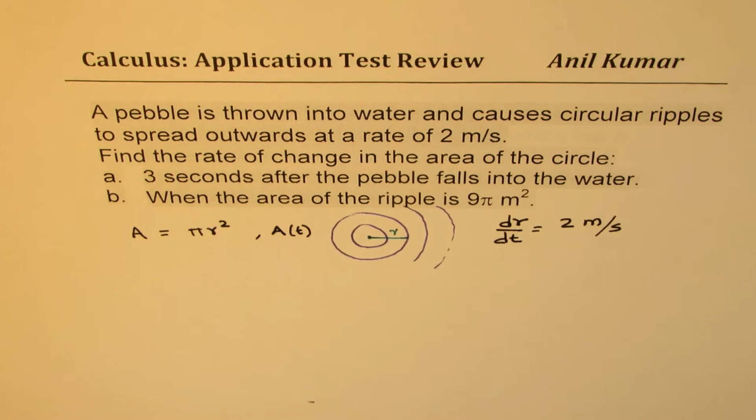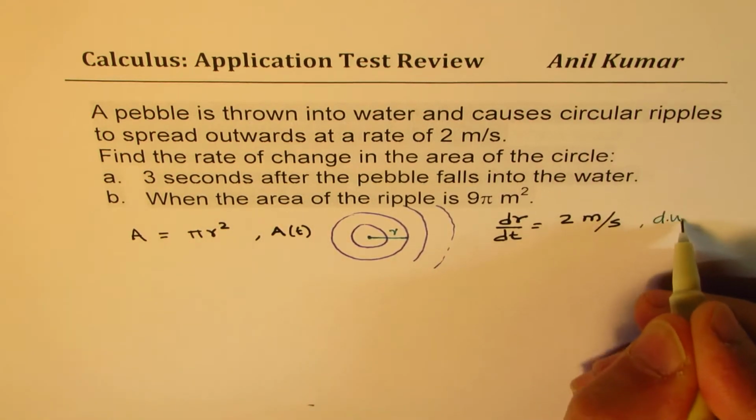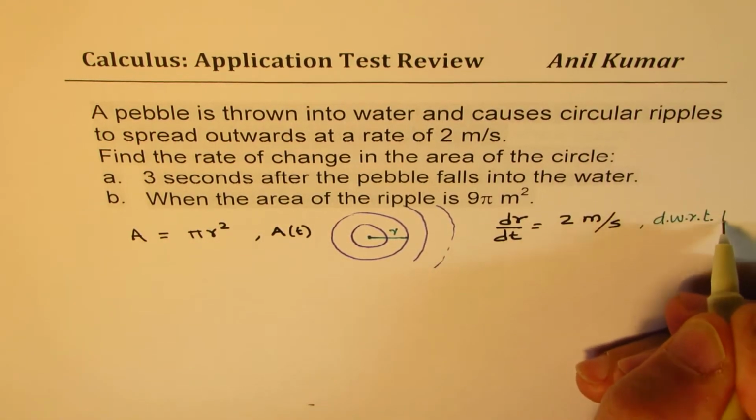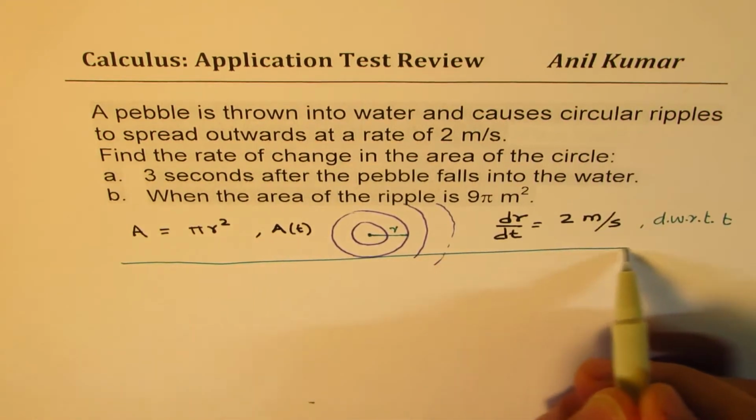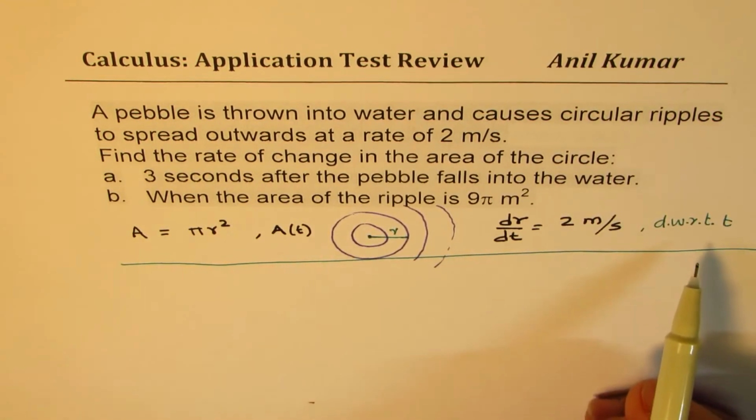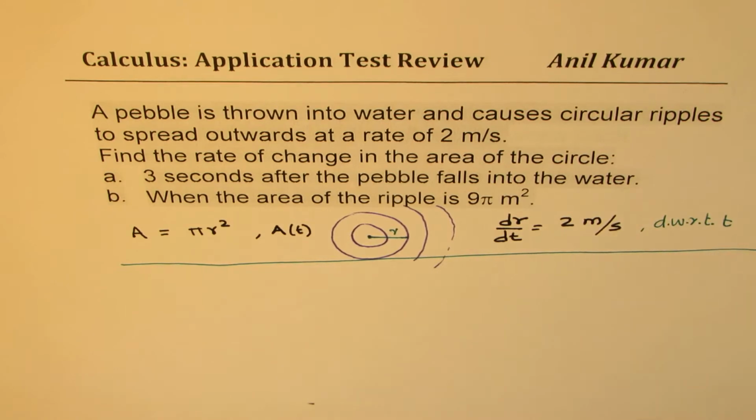This is very important to understand. So at this stage, we can do derivative with respect to time. Do you understand? So this part, which I have written here, is to understand the question and the approach.